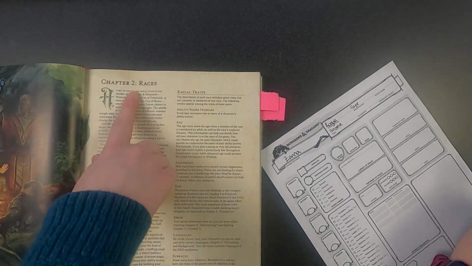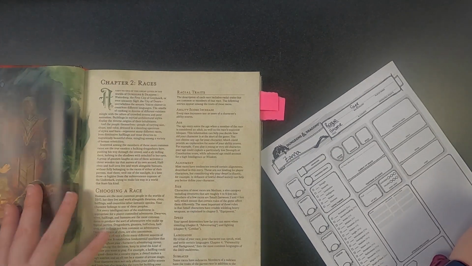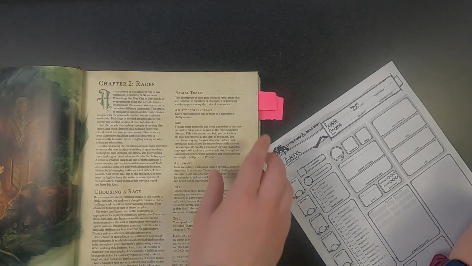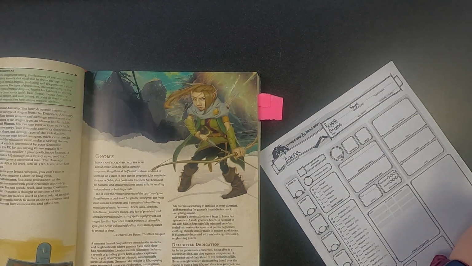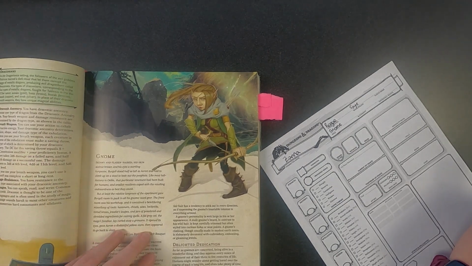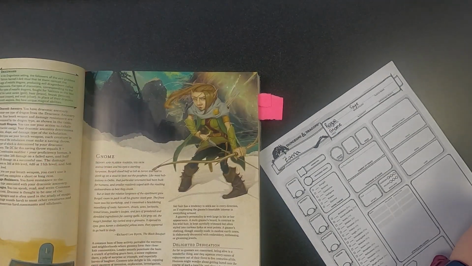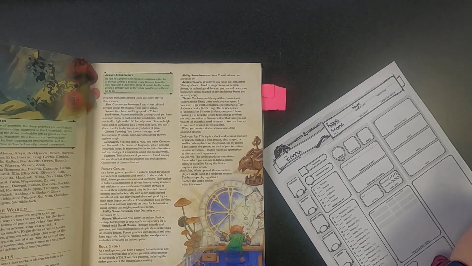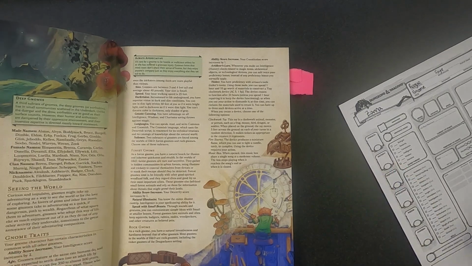This is where all of the character races are. So you can pick something like an elf, or an orc, or a human, or like we've got right here, gnome. So we're going to flip to the page about gnomes. Everything you're going to need to know about your race is going to be here. You can read more about what gnomes are like, and you can also see what you're going to put on your character sheet, which is going to start right here with gnome traits.